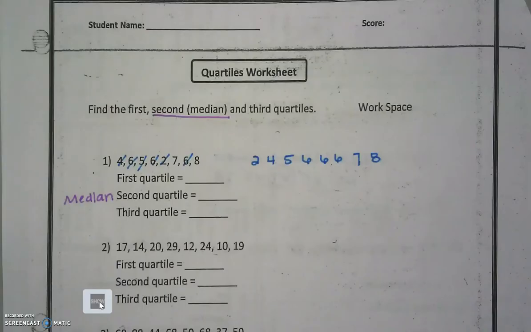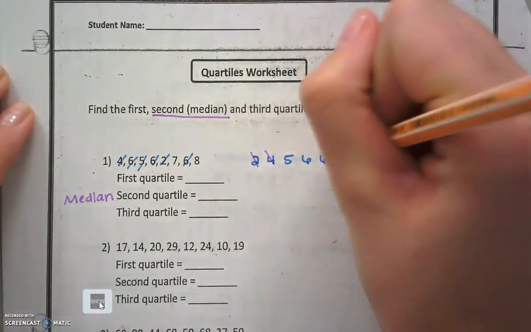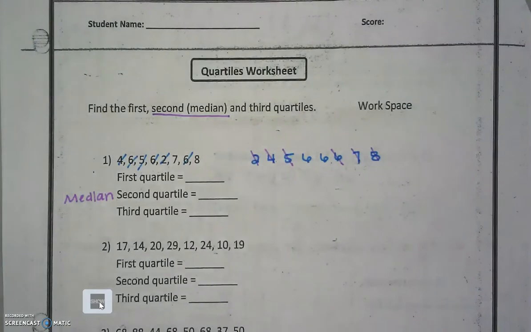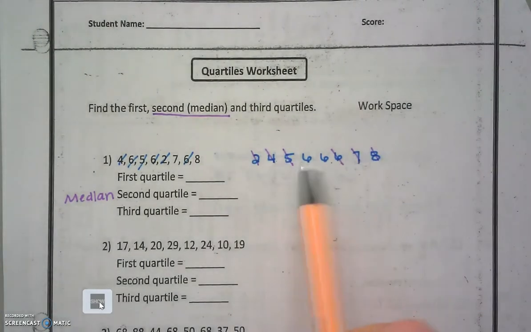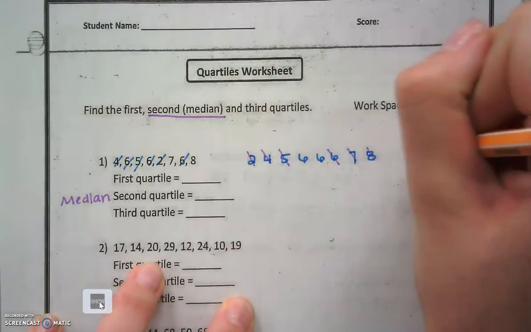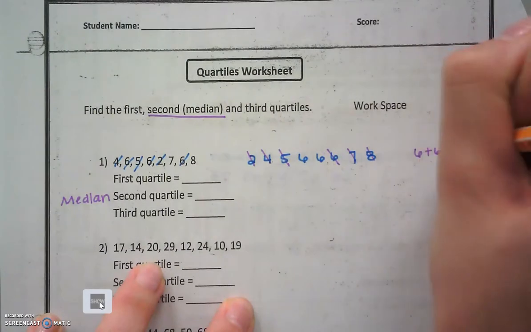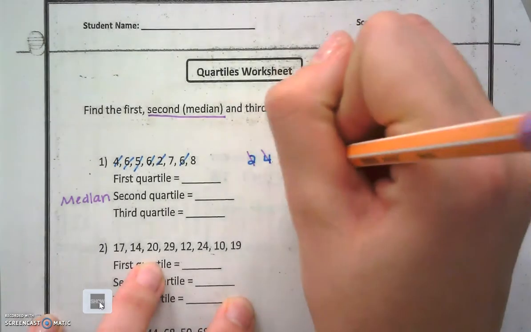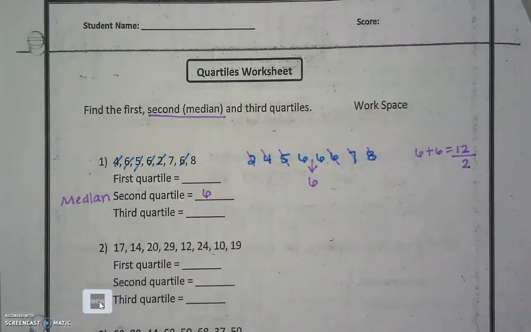If you're finding your quartiles by hand, you're going to want to find this first. So I'm going to eliminate 2 from the front, 2 from the back. That's good. I'm going to eliminate one more and one more. And I come across two numbers in the middle. Now, if I have two numbers in the middle of my data set, to find the median, I have to take their average. So I'm going to add 6 plus 6 and get 12. But what is 12 divided by 2? 6. So right in here, there's this invisible median. It's going to be a 6.